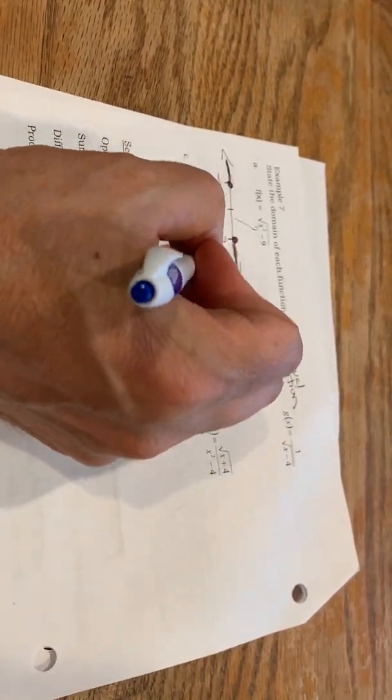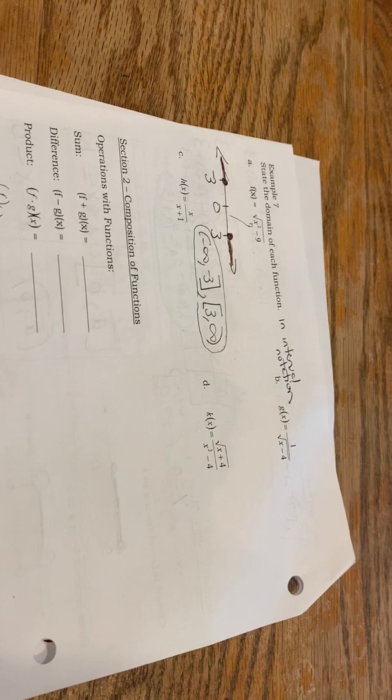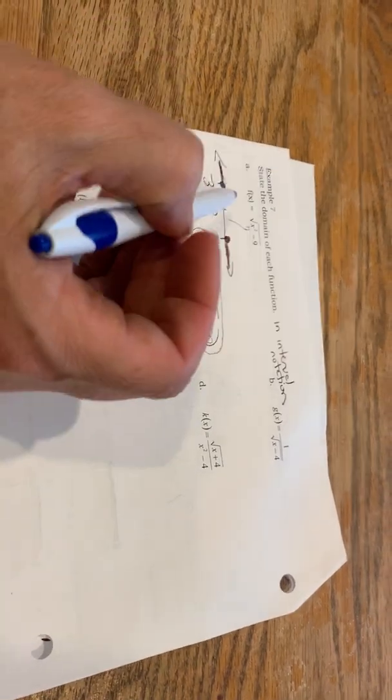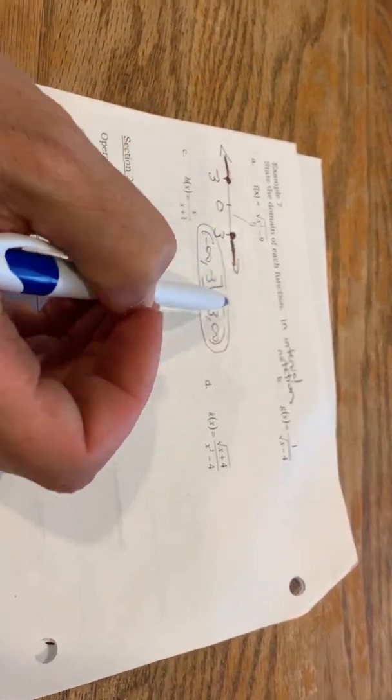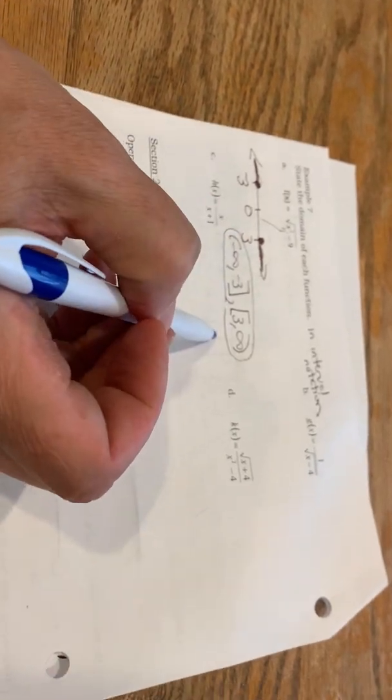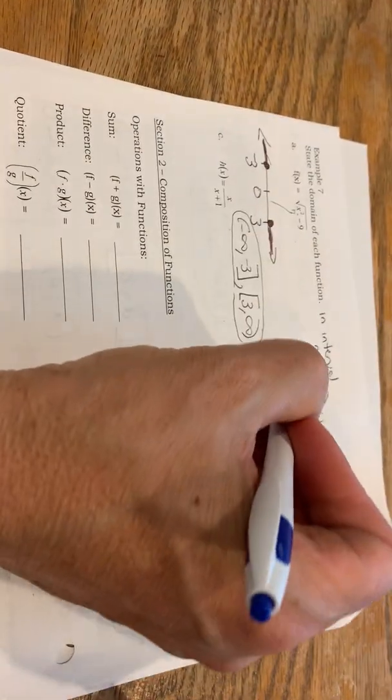So if it'll help you, use your Inspire. If you're not able to use an Inspire, just plug in numbers, see what works, and that works for A. B.